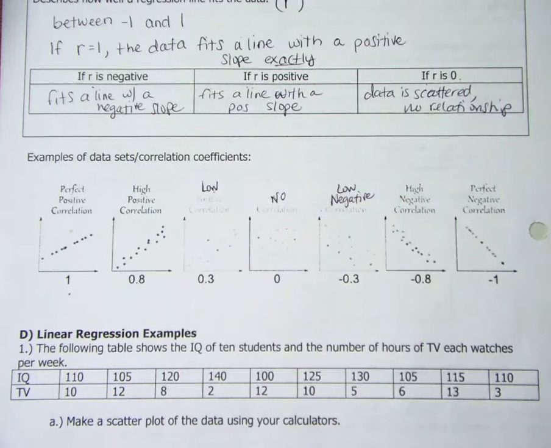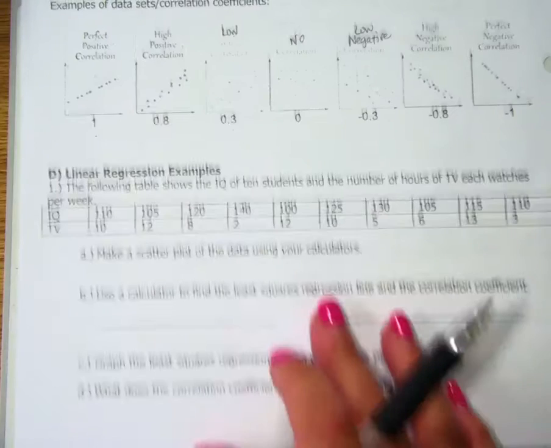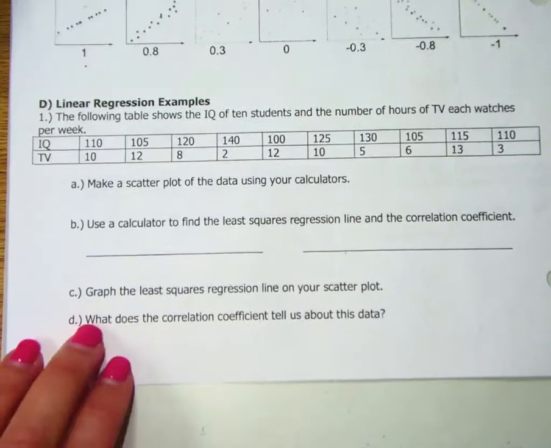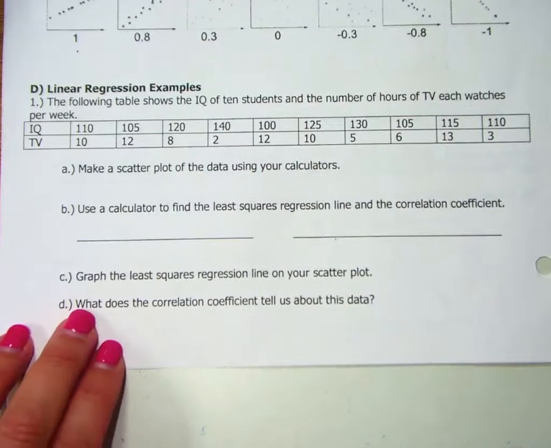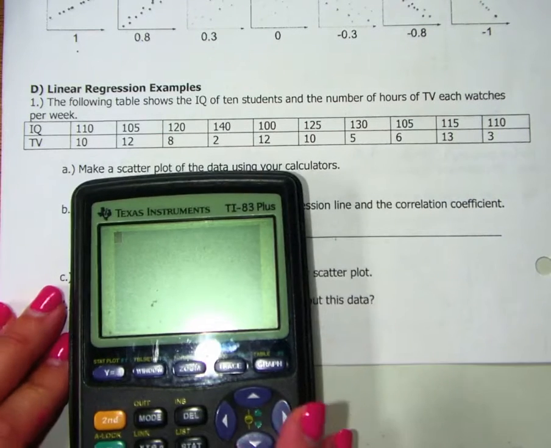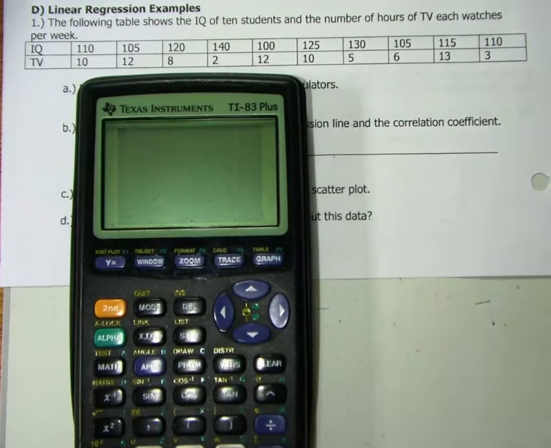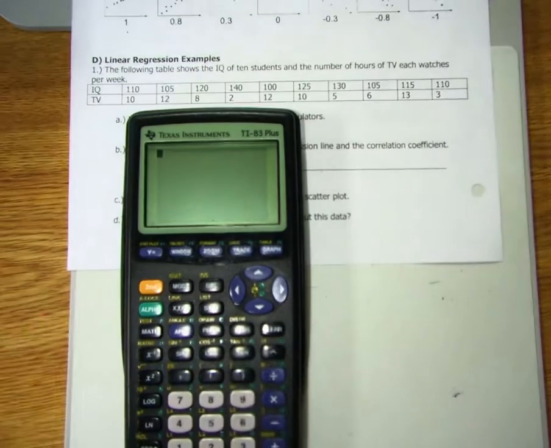Okay? All right, so the very last thing is actually finding the line. So here's where you really need to make sure you have those calculator directions and try to follow along with the video to do this, okay? The very first thing that you need to do every time is to clear out your lists.